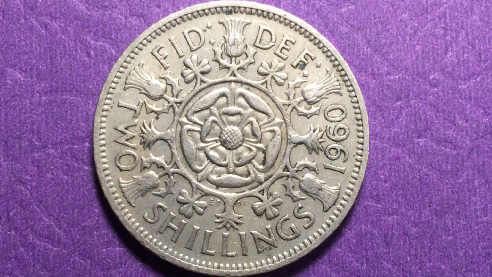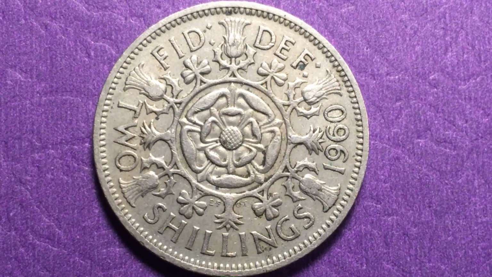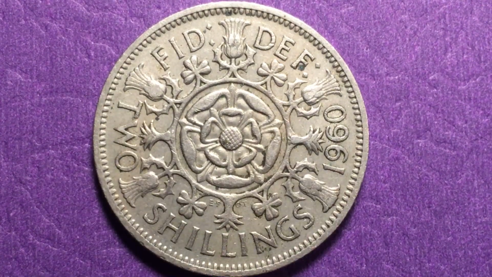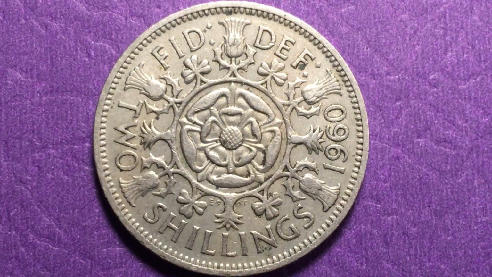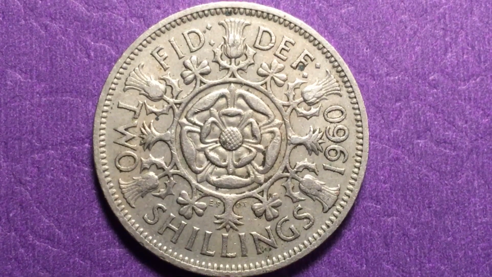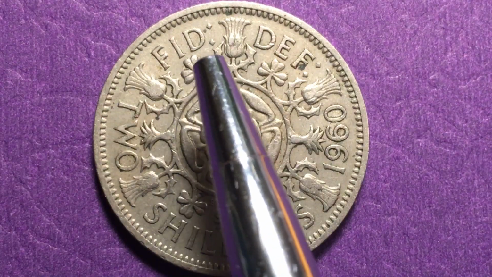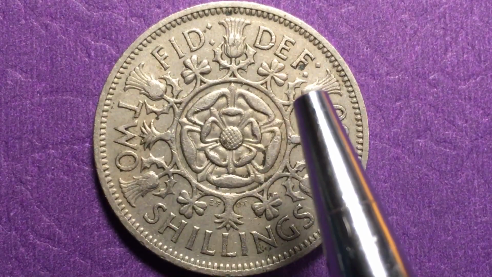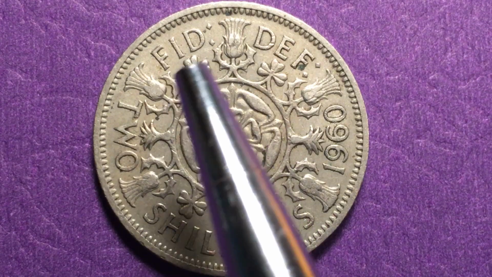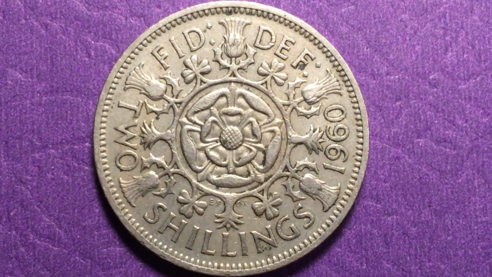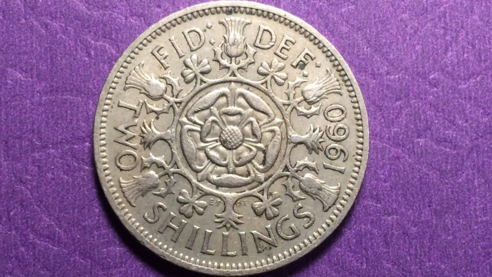Get it nice and big there. So this coin has all of the parts of the United Kingdom on it. Let's start with just reading it and then going through the different parts. So at the top of it, it says Fid Def. And that is Latin for defender of the faith. So the Queen or the King of England is the defender of the faith. And of course, at the time, we're talking about the Church of England.